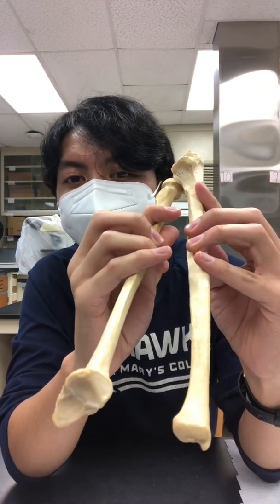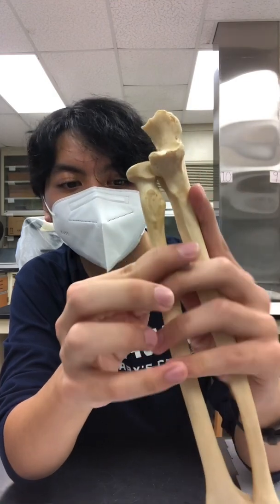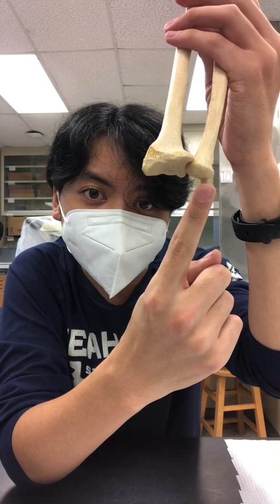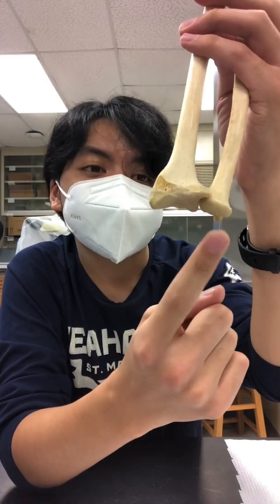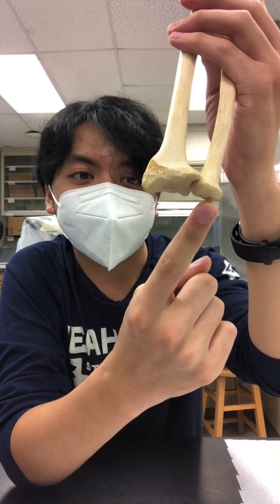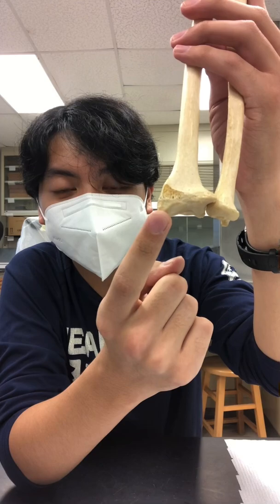ulnar notch of the radius, where the head of the ulna fits into, and down here, you can see that there's a pointy bit of the ulna. This pointy bit is called the styloid process. Now, the radius also has a styloid process. This is the styloid process of the radius.